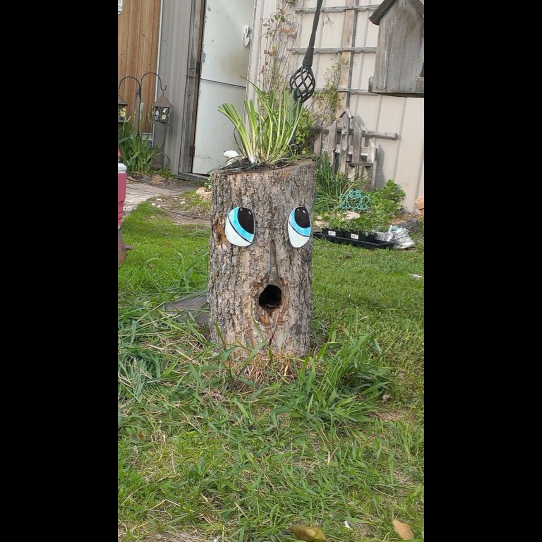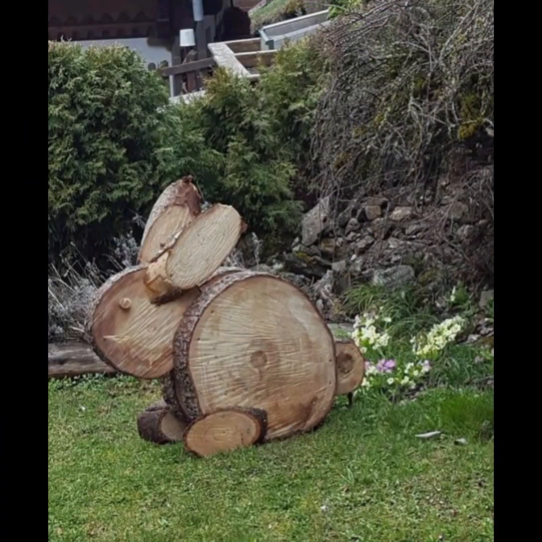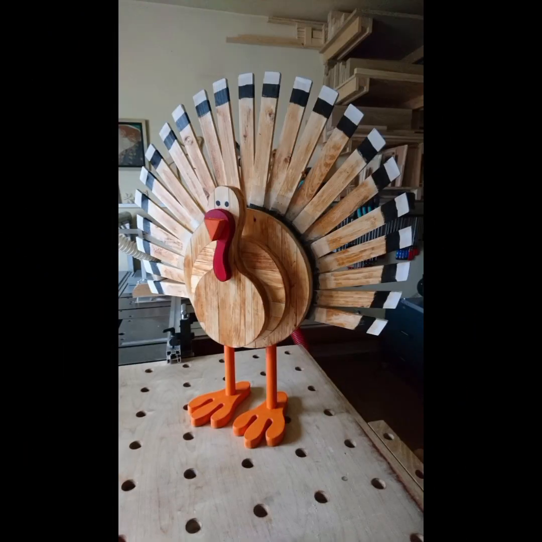Decorating garden gazebos and terraces can transform them into inviting and charming outdoor spaces. Here are some ideas to consider. 1. Outdoor furniture. Choose comfortable and weather-resistant furniture such as wicker sofas, chairs, and a coffee table. Add cushions and throw pillows for a cozy feel.